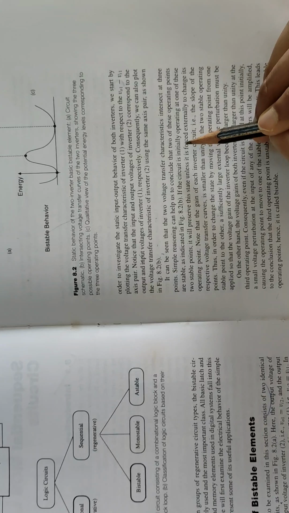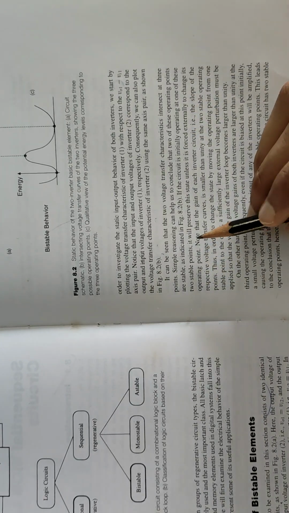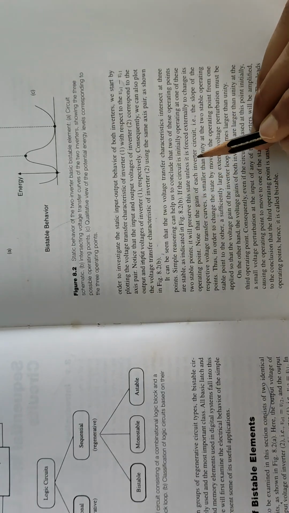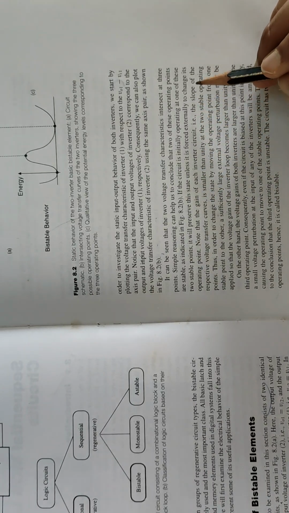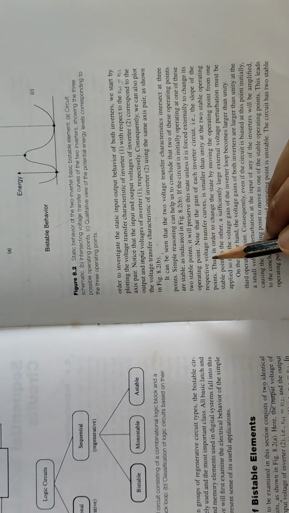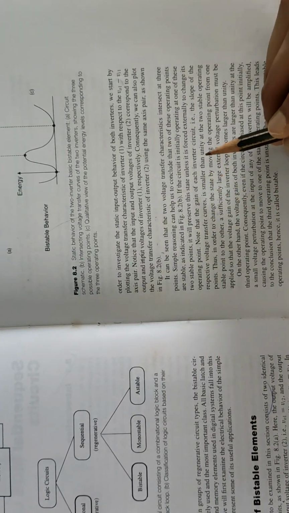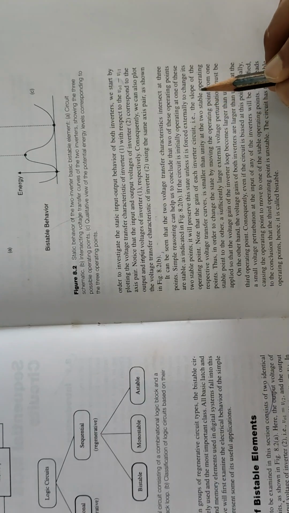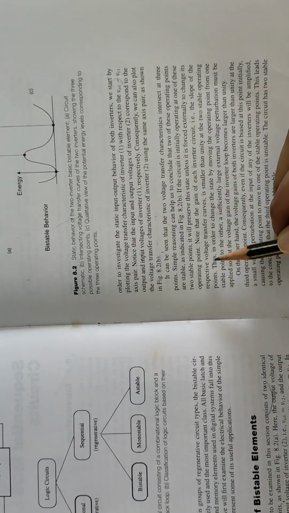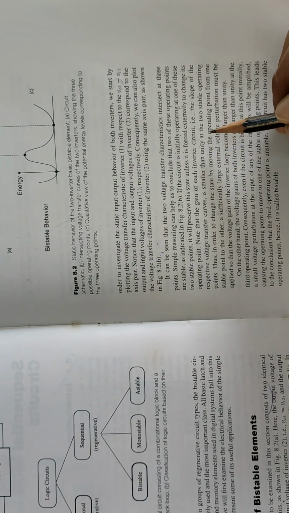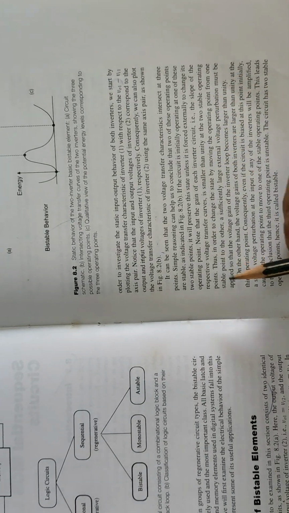If the circuit is initially operating at one of these two stable points, it will preserve its state unless it is forced externally to change its operating point. Note that the gain of each inverter circuit, that is the slope of the respective voltage transfer curves, is smaller than unity at the two stable operating points.